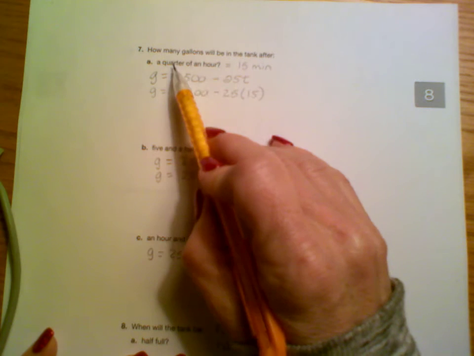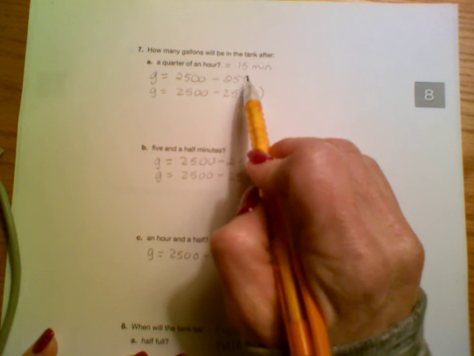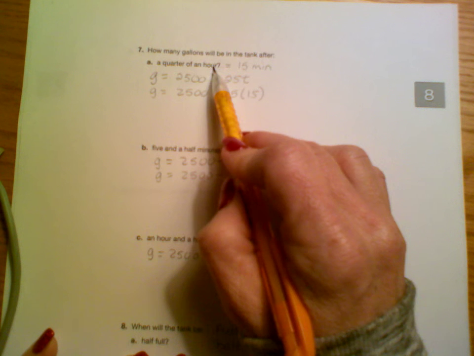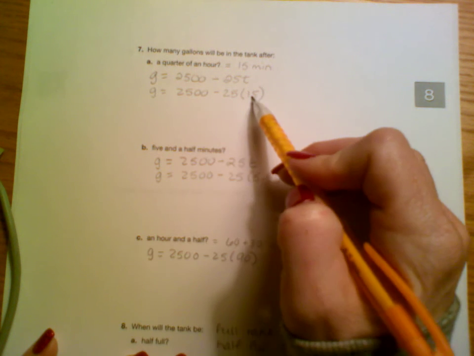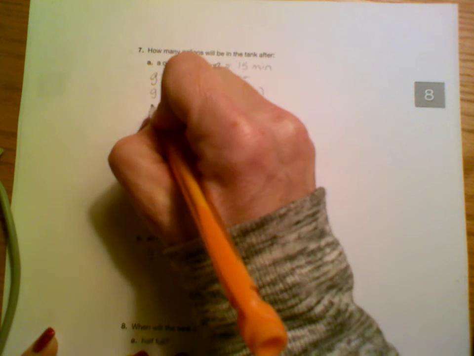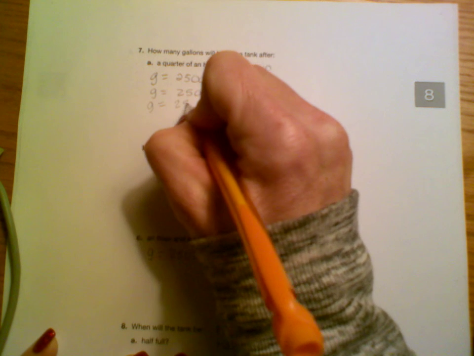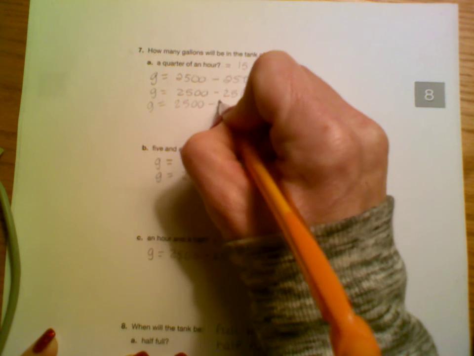So how many gallons would be in the tank after a quarter of an hour? So again, we're not talking hours, my time is in minutes. So a quarter of an hour is 15 minutes. So I use my equation. In place of T, I put 15. Now I'm going to solve using order of operations. So I have to multiply first. G equals 2,500 minus 375.